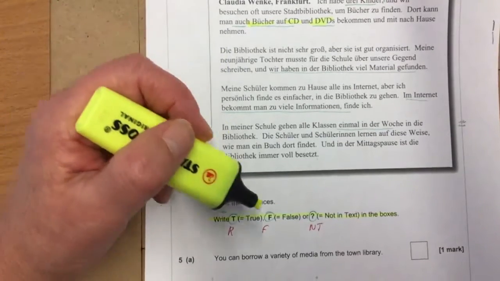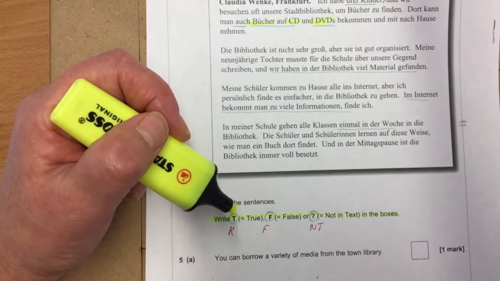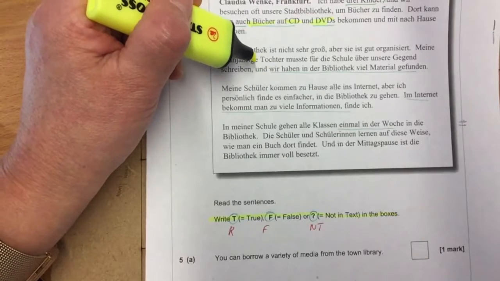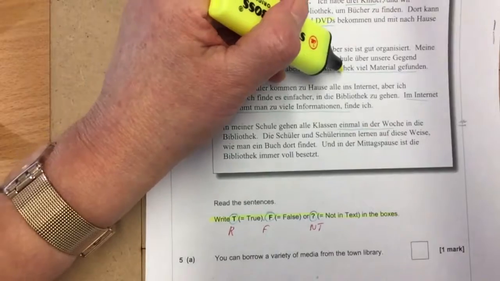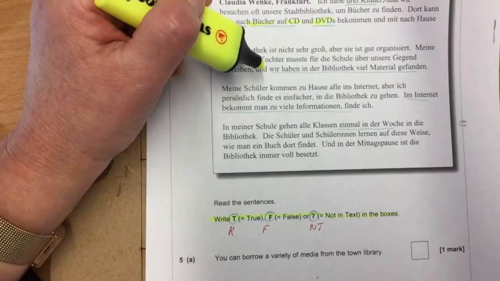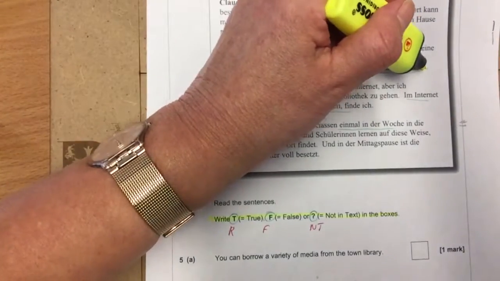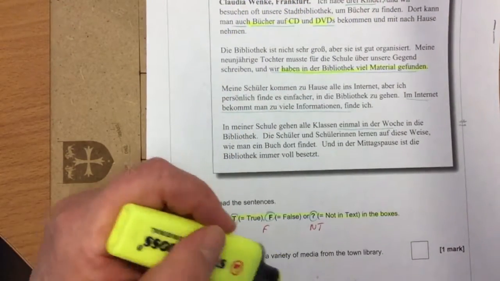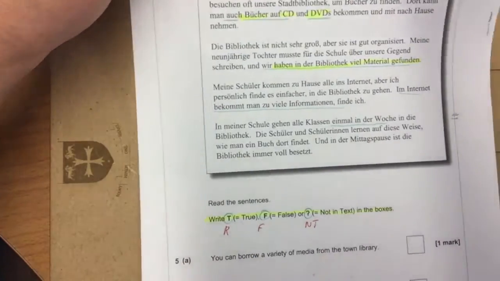The second statement, Claudia's daughter used the library to find information for a school project. That information is in the second paragraph. Wir haben in der Bibliothek viel Material gefunden. So we have found lots of material in the library. Okay, so that there would be the proof for B, so that would be true as well.